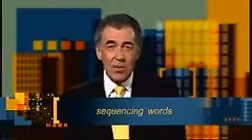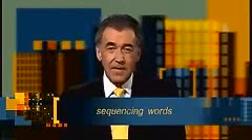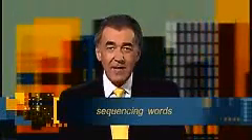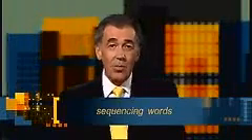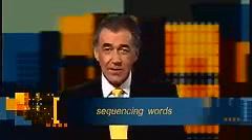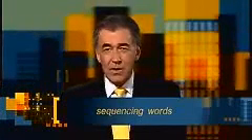So, sequencing words are very useful. They tell your audience how many parts are in your talk, and they can signal when you are moving from one topic to the next one. Sequencing words are words like firstly, secondly, thirdly, then, next, finally, after that, following that, and later on.